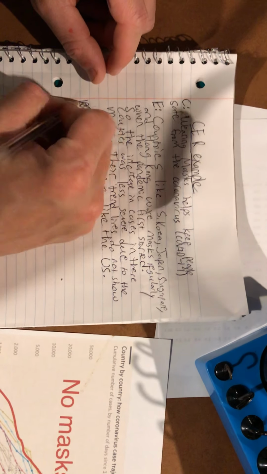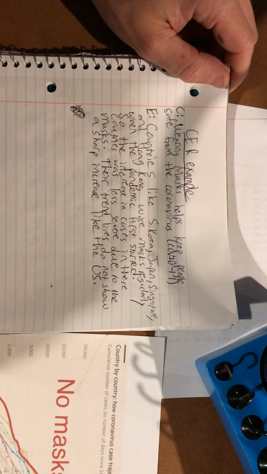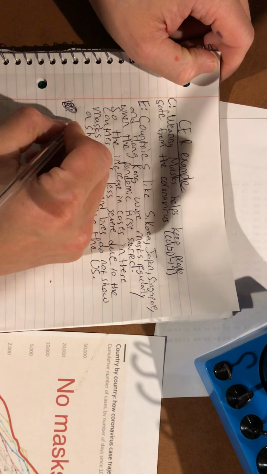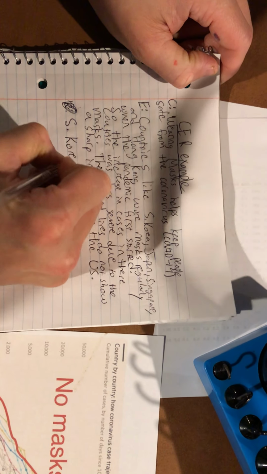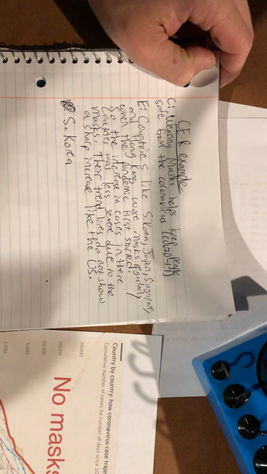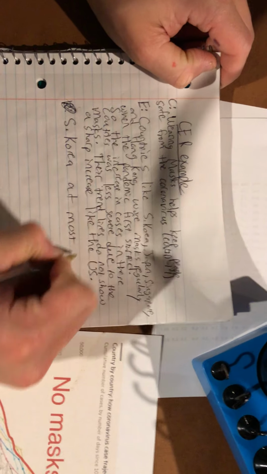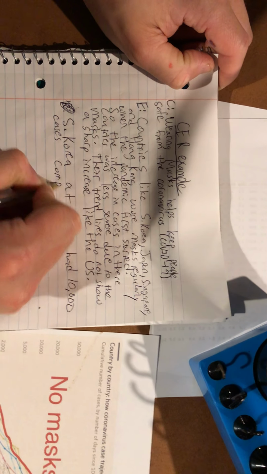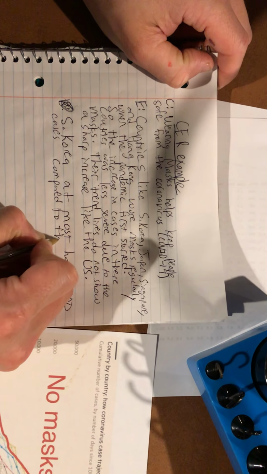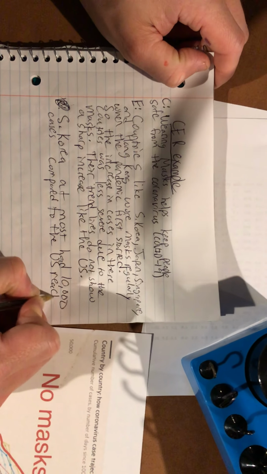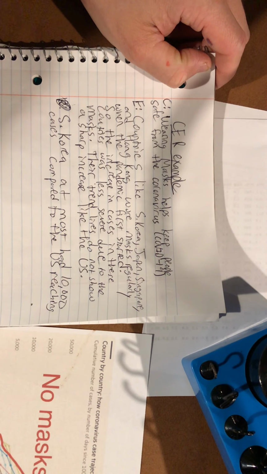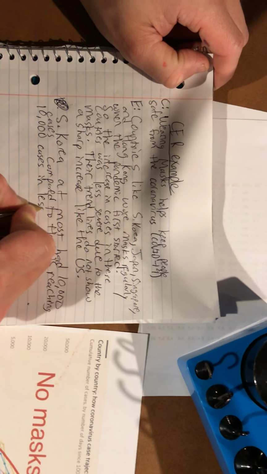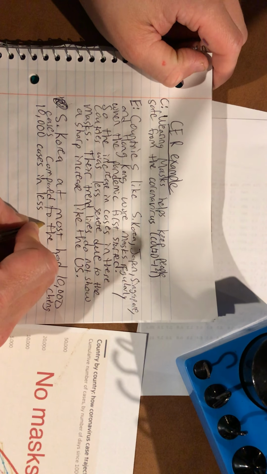So we should have some sort of numbers in there, though. Okay, so we should say that, and I could just start another paragraph. It'll be part of the E section. South Korea, at most, had 10,000 cases compared to the US reaching 10,000 cases in less time.